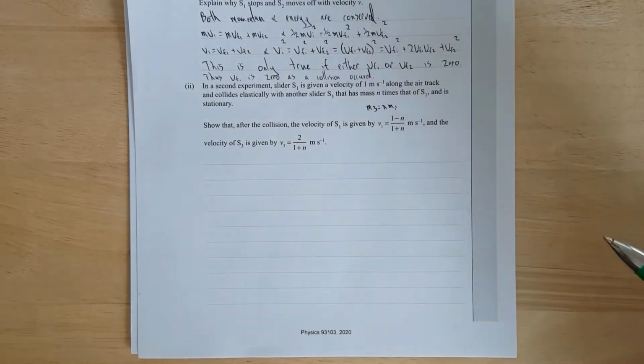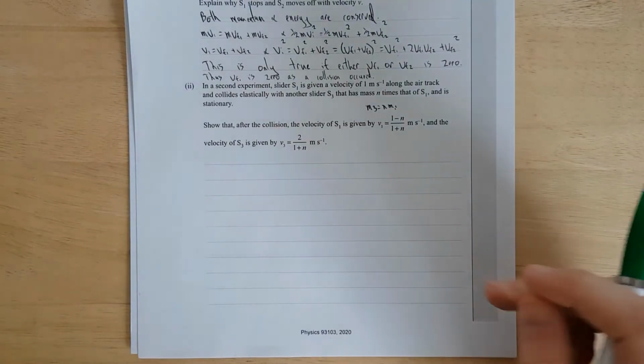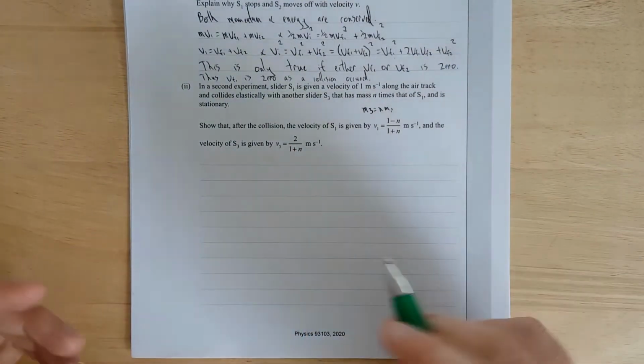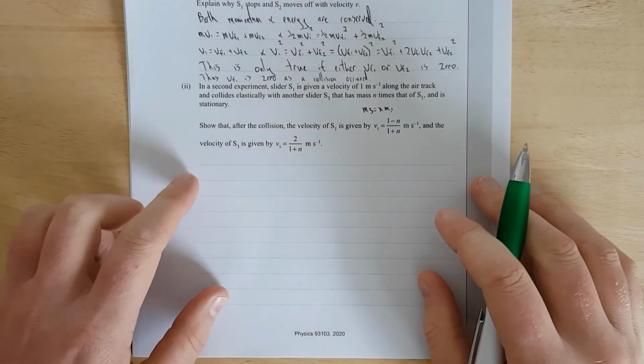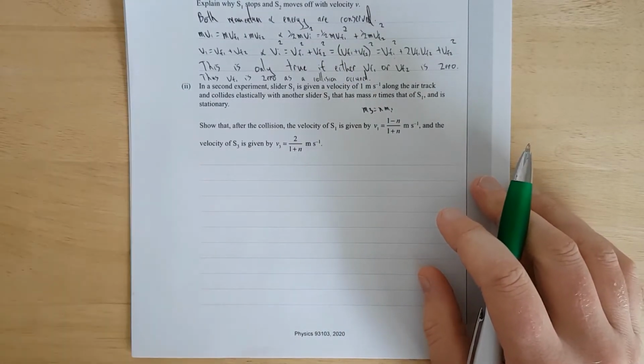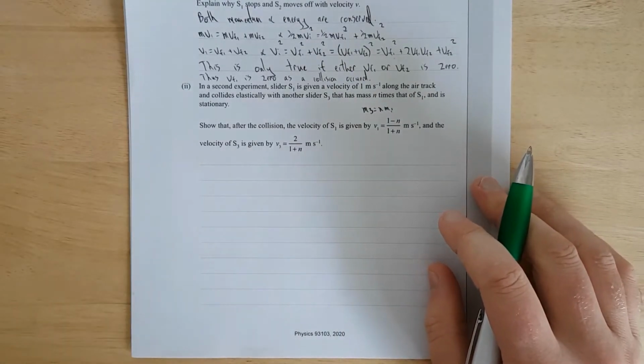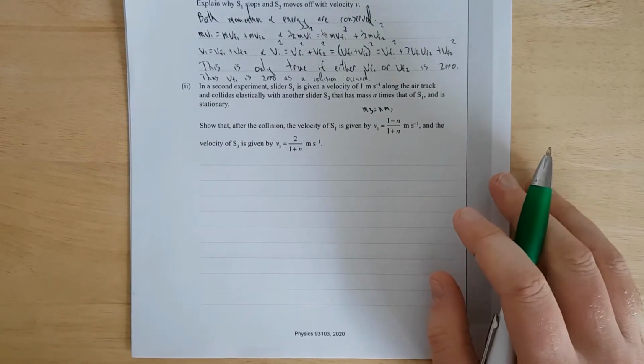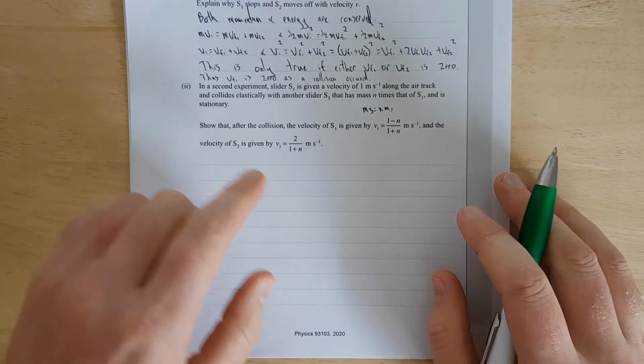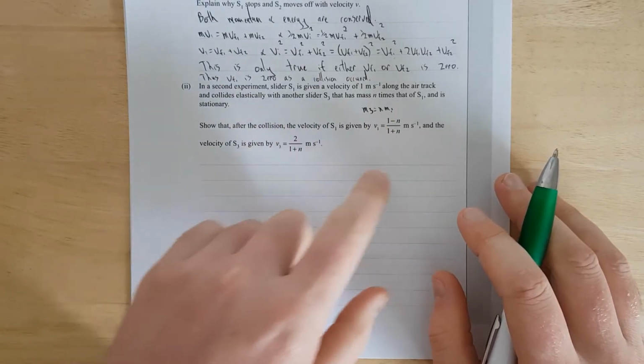You'd need to use the back page of your exam to do all the working for this, unless you've already practiced this question before, which you might have because it's a common question. I'll chuck in the video description the derivations of the generic forms of these.